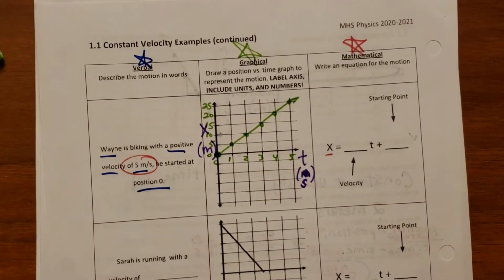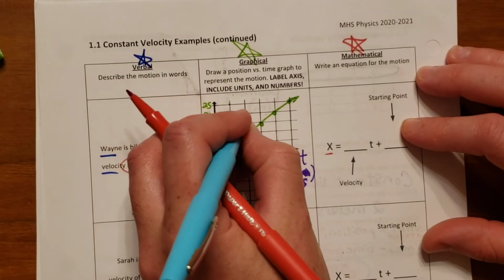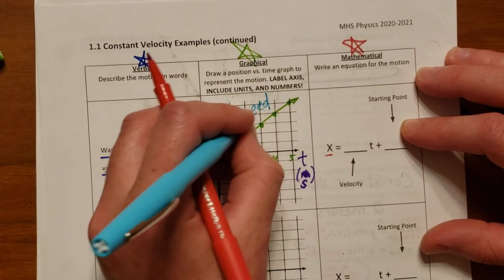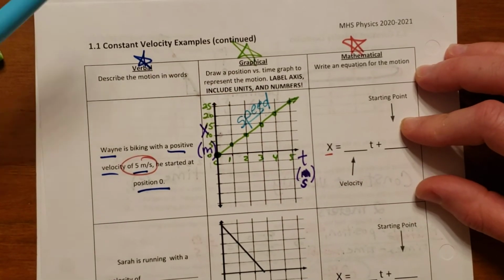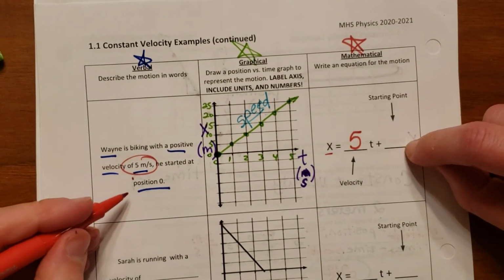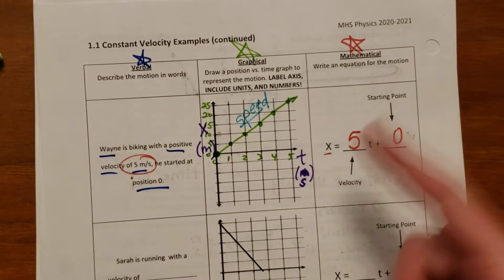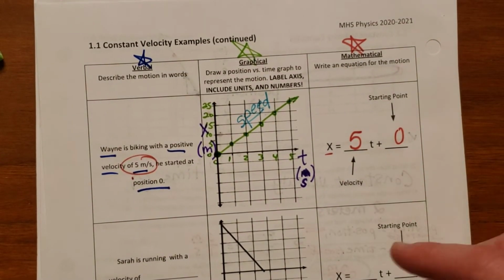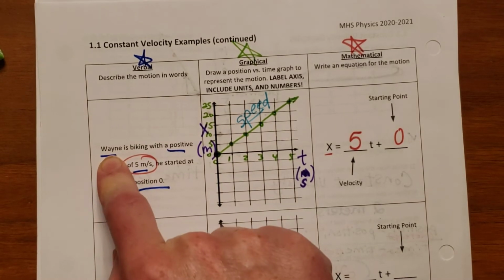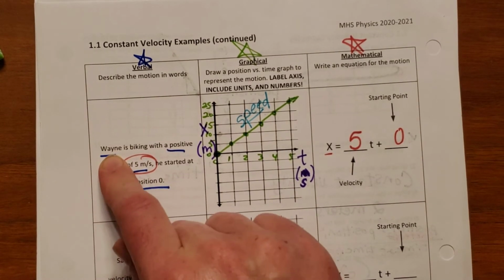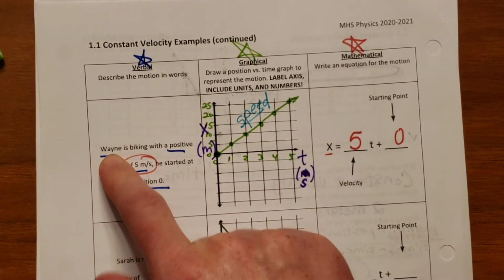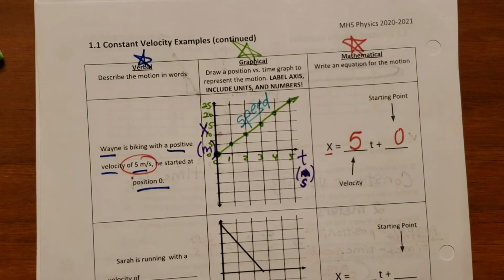It's the slope. That was our speed. We almost forgot to acknowledge it. Our speed is the slope. So we know, though, that that velocity is 5. And the starting position is 0. And so then we'd be ready to do some math, whether it be how long does it take Wayne to bike 50 meters, or how far does Wayne bike in 45 seconds, whatever we choose. Let's move on to the next question.